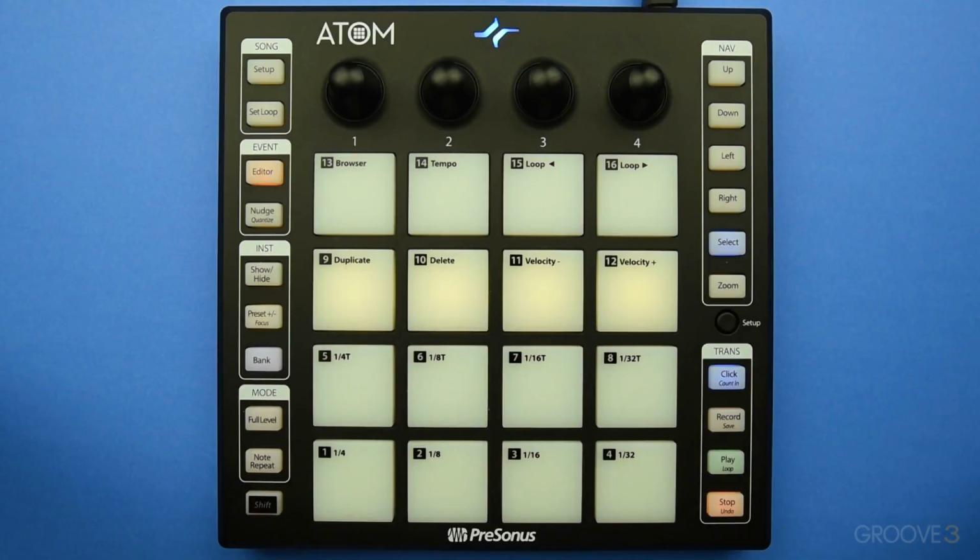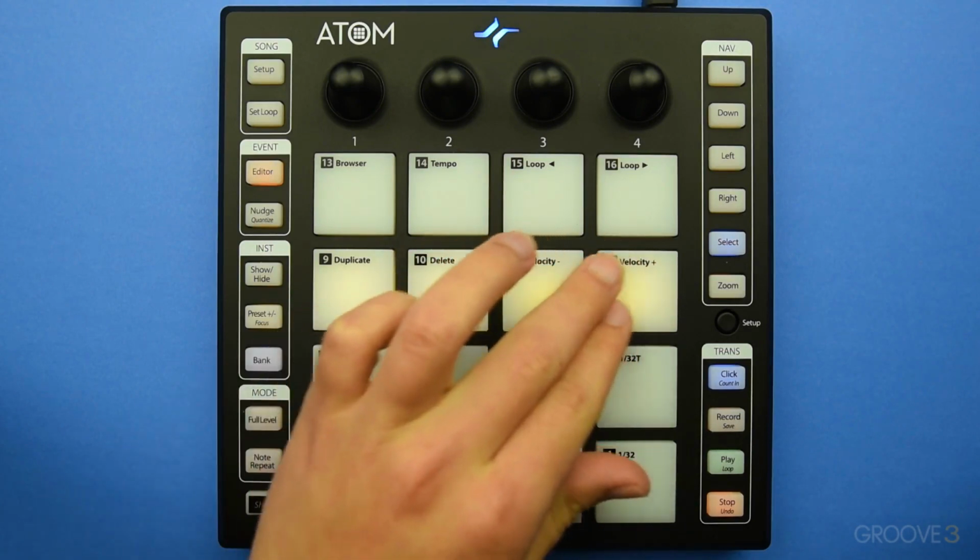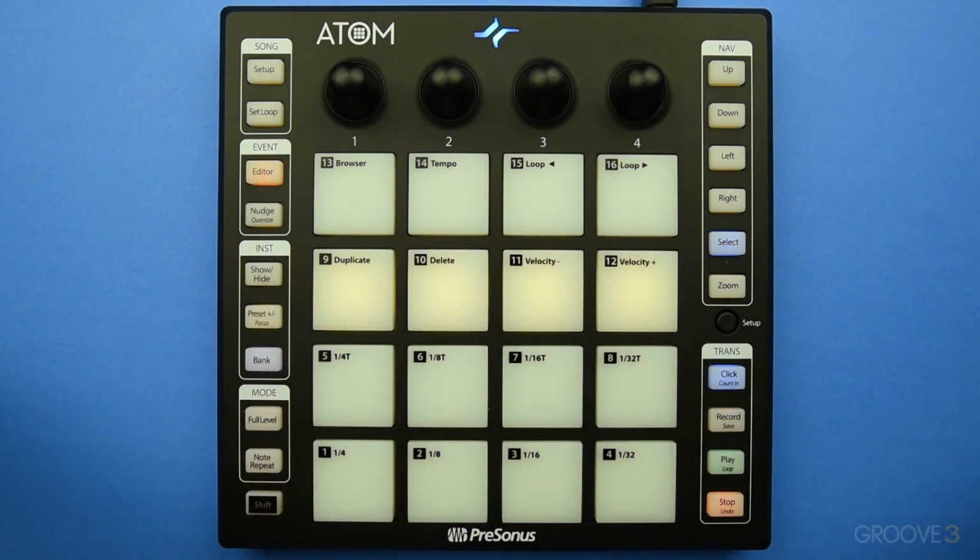So when the editor menu is enabled, there's 4 additional controls on pads 9 through 12 that let you adjust your MIDI note sequences, and these are the pads that are illuminated in yellow.